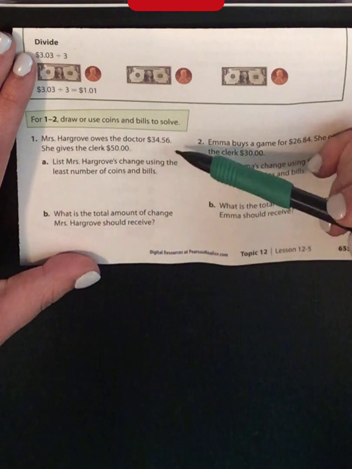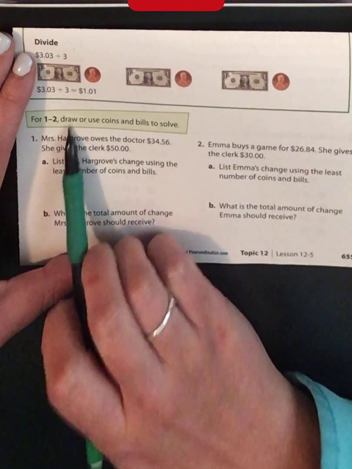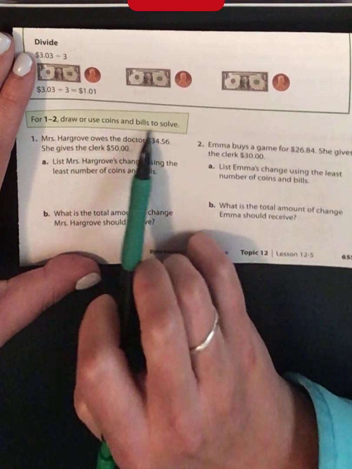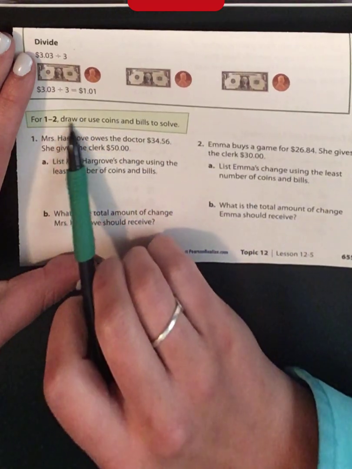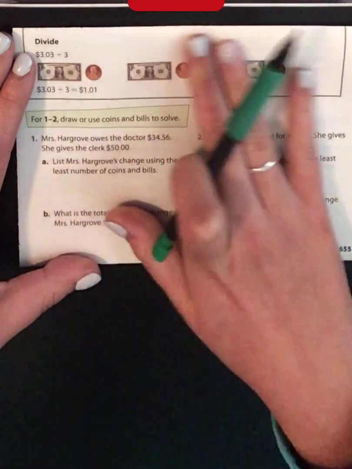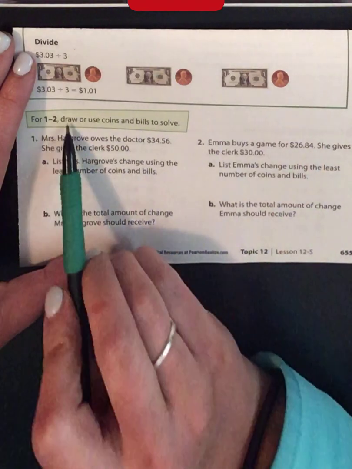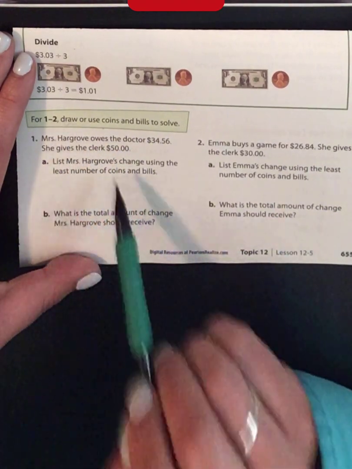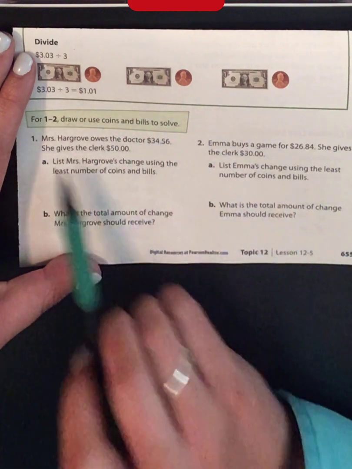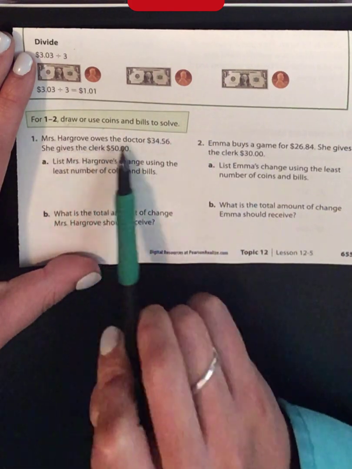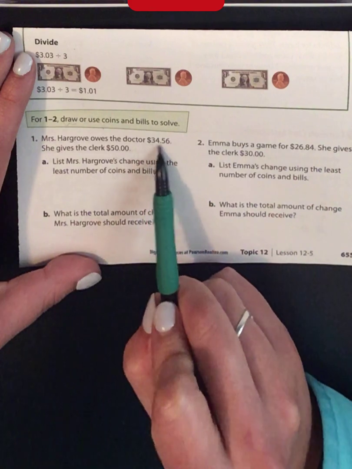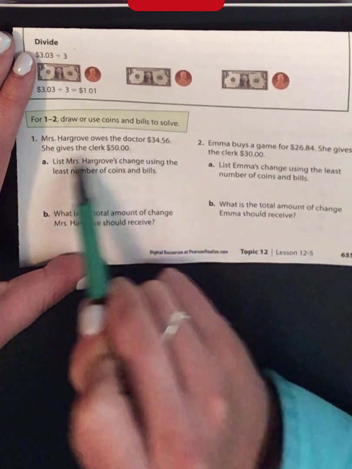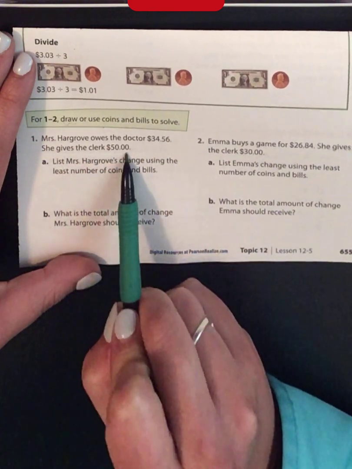So if we look at number 1, for the instructions it says to draw or use coins and bills to solve. And yes, I do want you to do that. I'll show you, you don't necessarily have to draw, but I will allow you to tell me what coins and bills. Okay, so we've got Mrs. Hargrove owes the doctor $34.56. She gives the clerk $50.